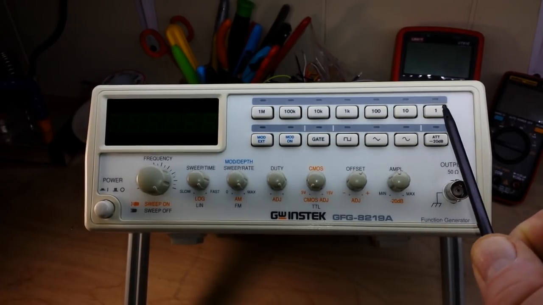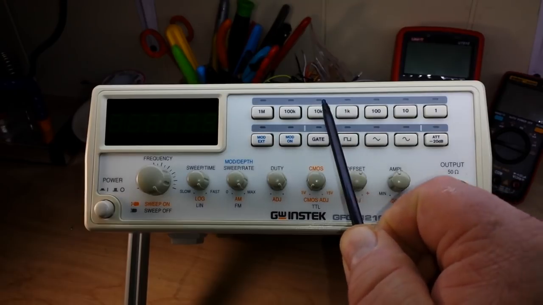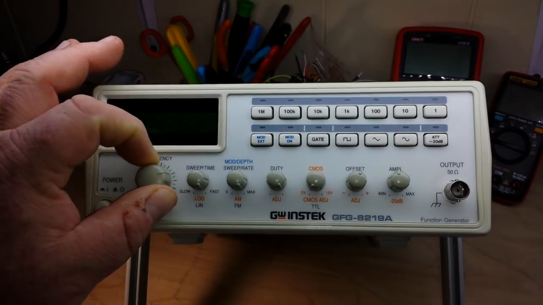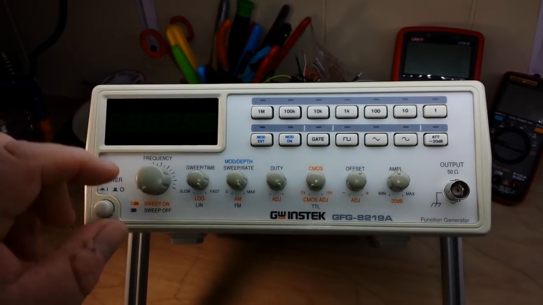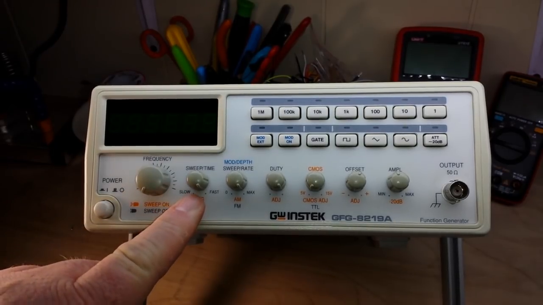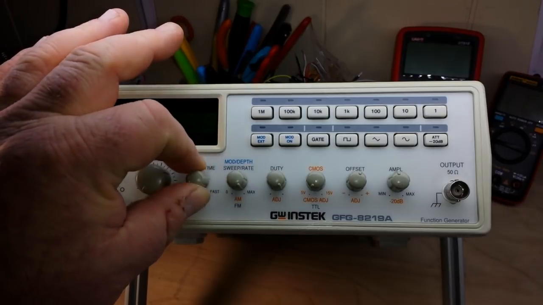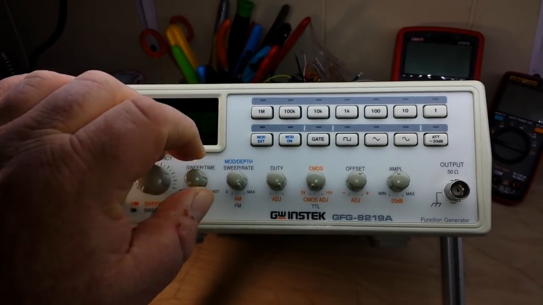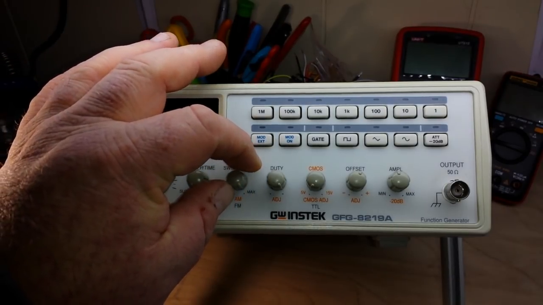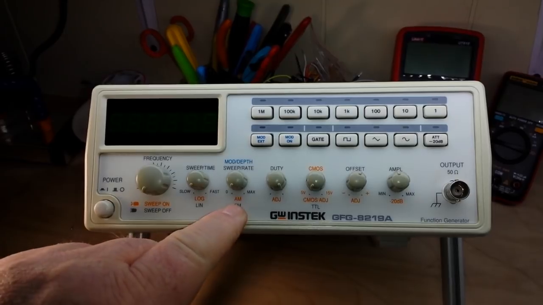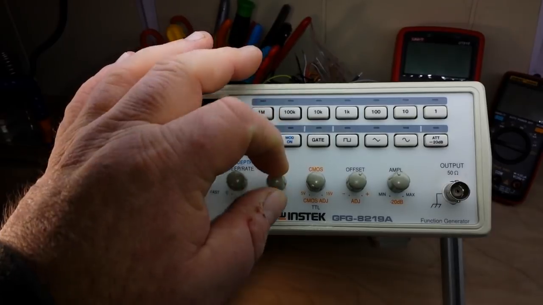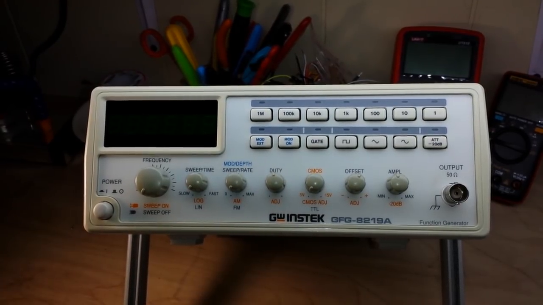So right here we have our different decade controls for the frequency, and then a fine-tune control here. The fine-tune control also pops out to activate the sweep. Then we have the sweep time control, slow, fast, in is linear, out is logarithmic. We have our modulation depth and sweep rate, in is FM, out is AM.